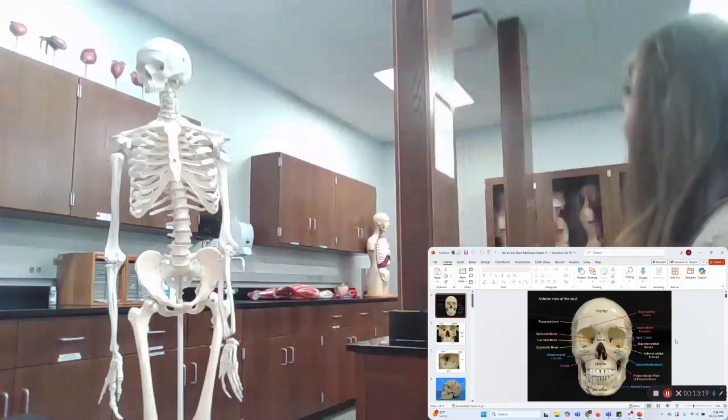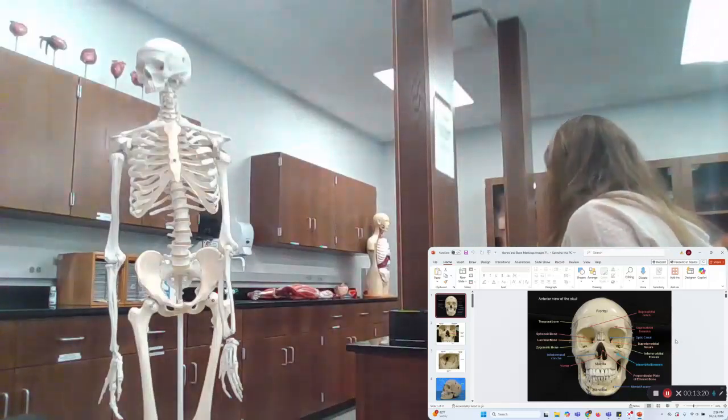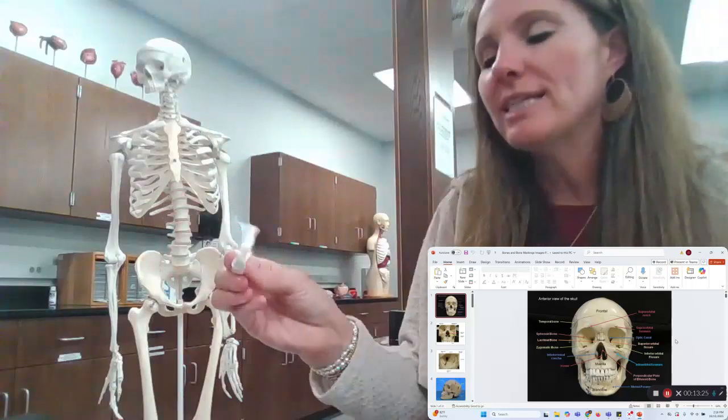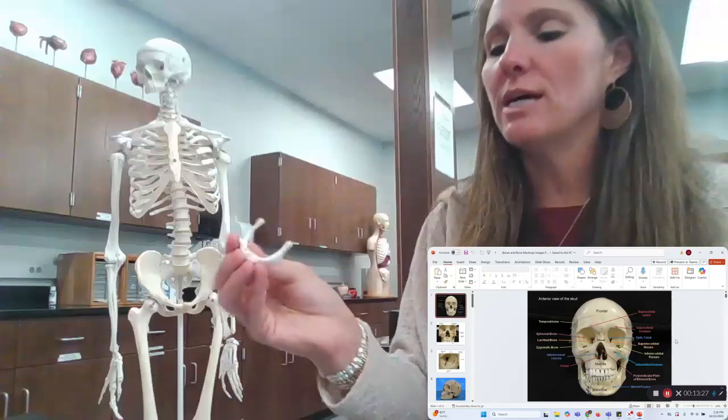The hyoid bone is just a little tiny bone. I think I've got one. Yep, right here. The hyoid bone is just a little tiny bone. It doesn't articulate with any other bone. It holds the tongue, real small. That'd be a nice one to lay out. Say, name this bone. Hyoid bone.